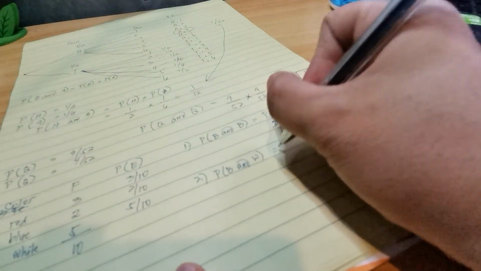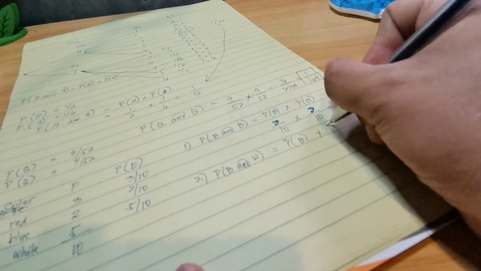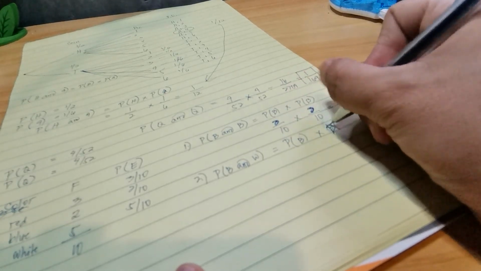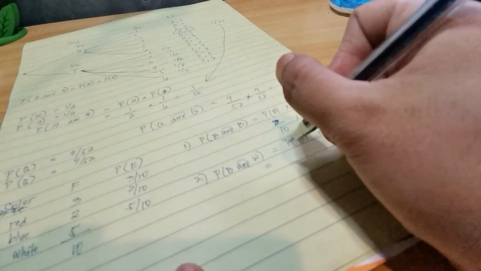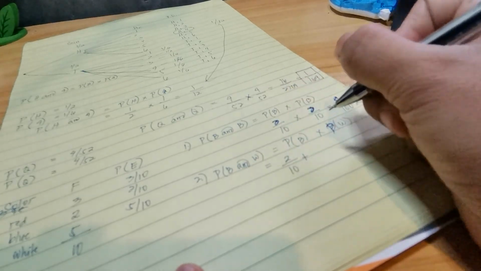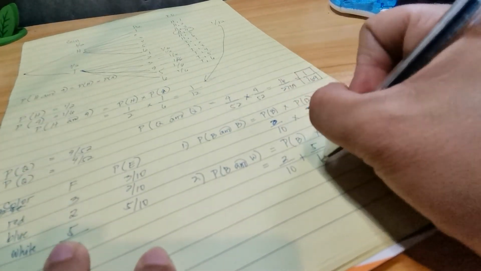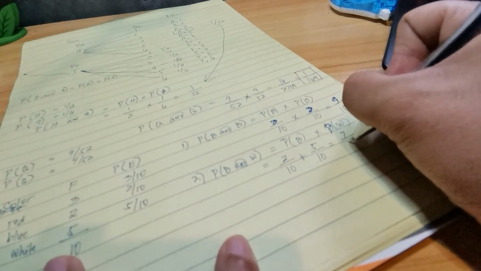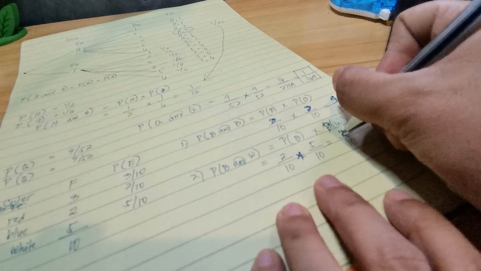Ayan. So, that we have the probability of B times the probability of white. Okay, the probability of B is 2/10 times the probability of white is 5/10.